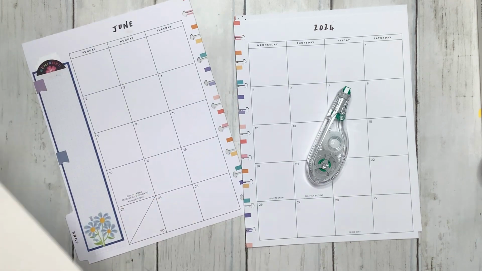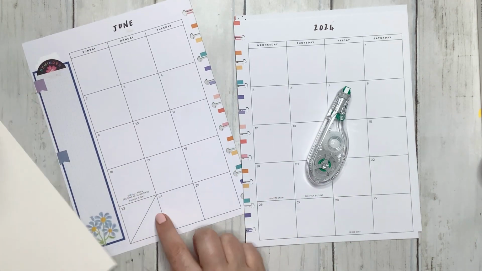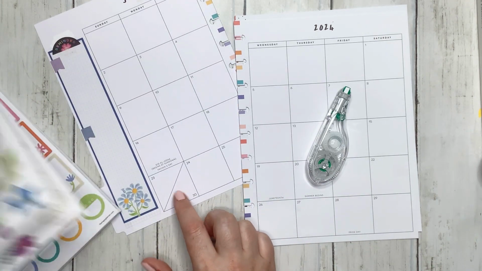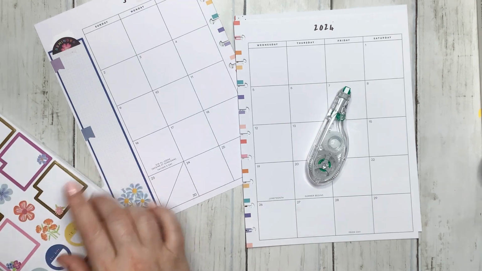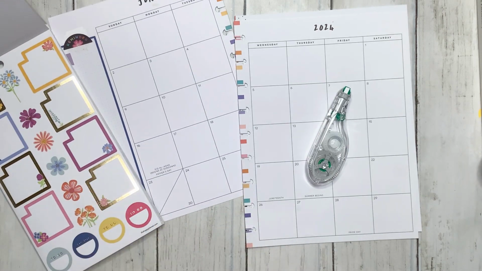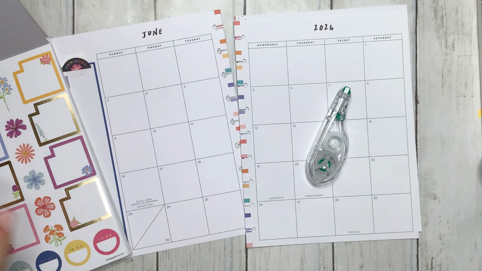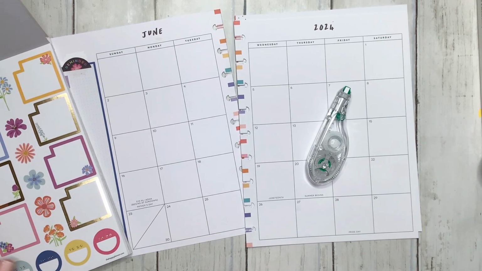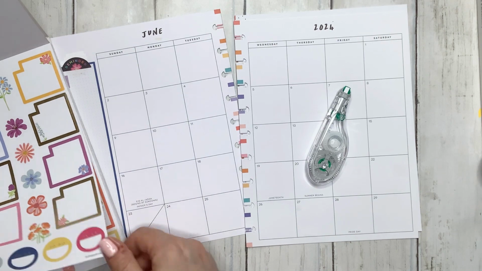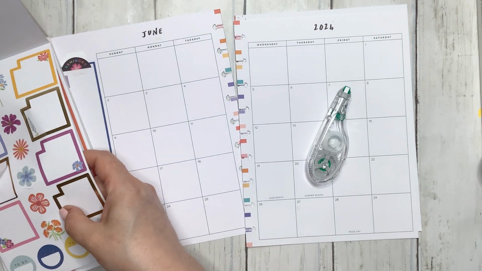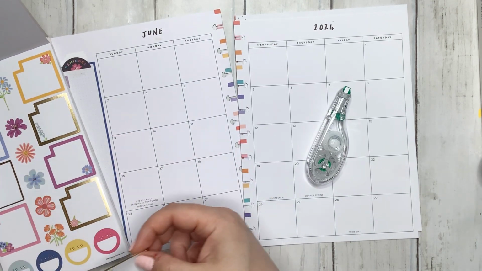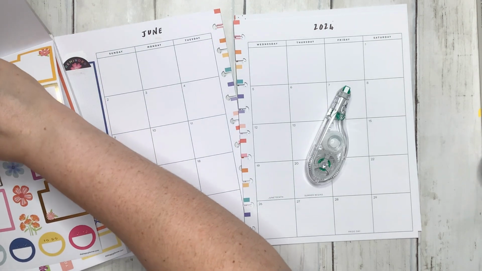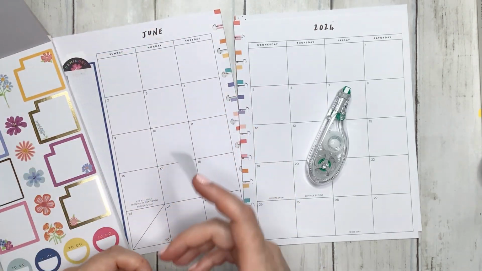All right, continuing on. This right here is not going to work. So that's where these boxes are going to come in. We are going to use, I'm thinking this gold one and this gold one.